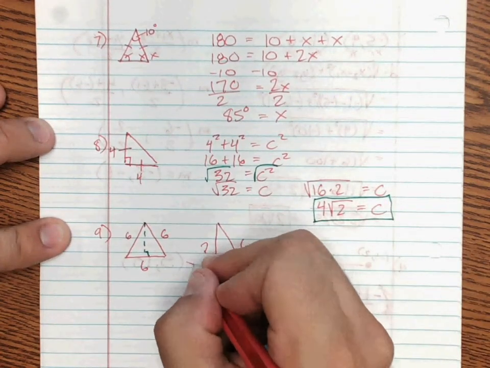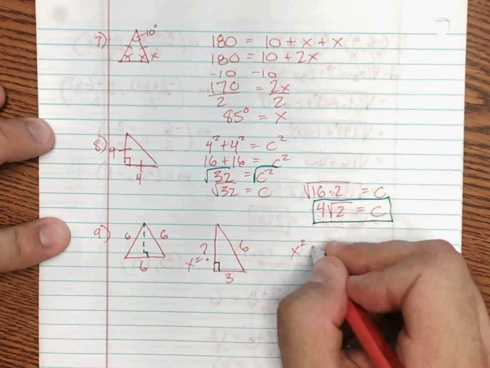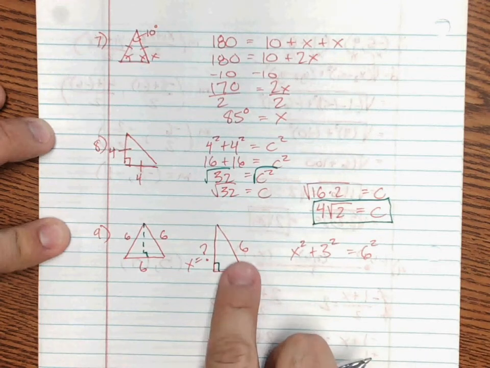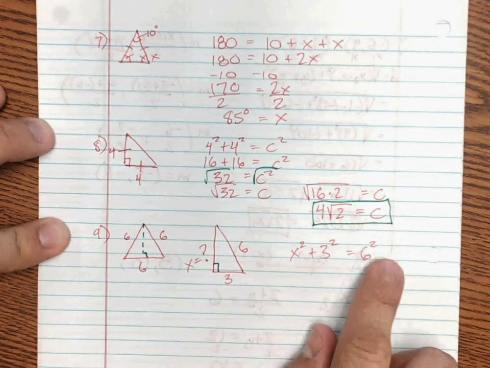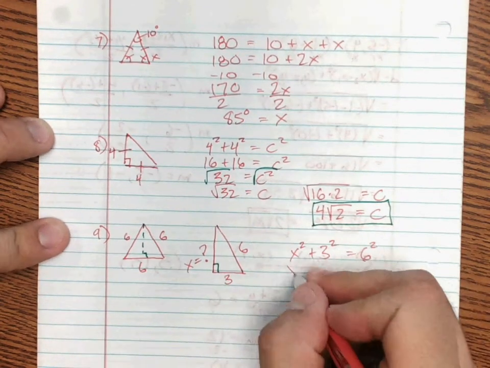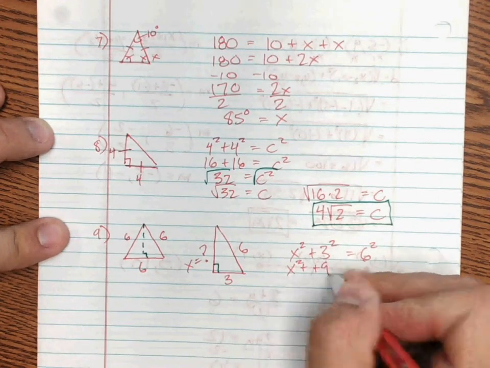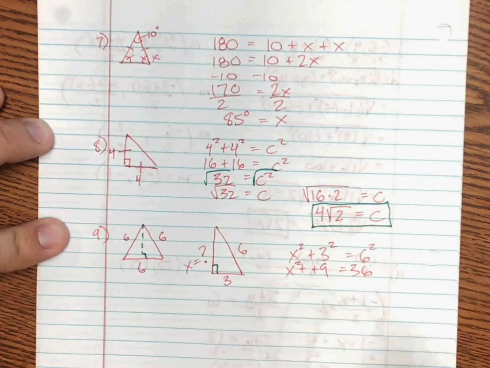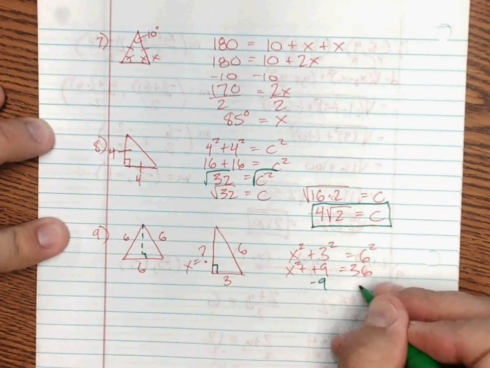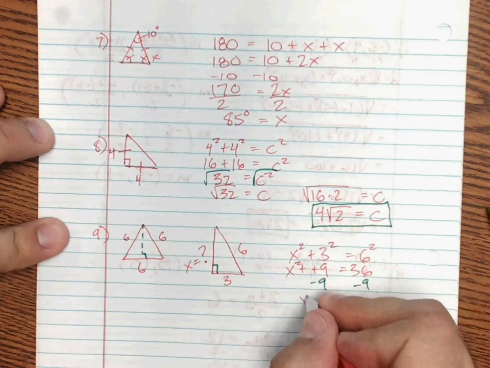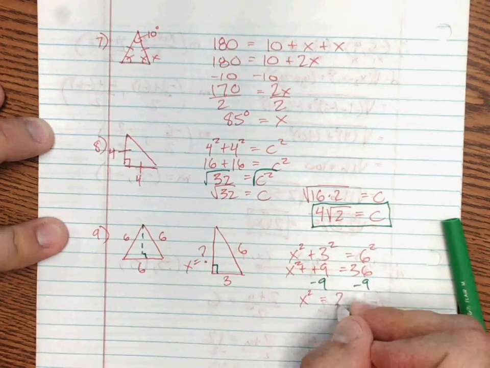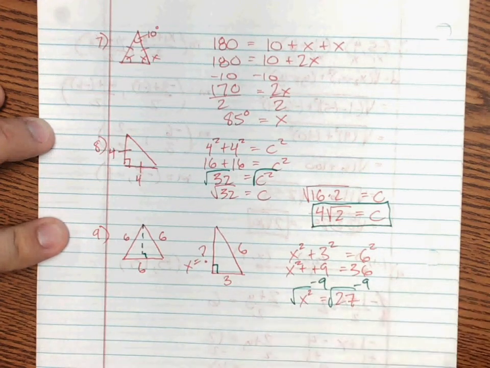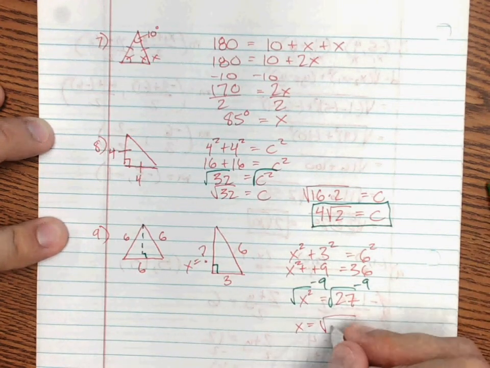X squared plus 3 squared equals 6 squared. The c is always your hypotenuse. Even if it's a number that you already know, it's always going to be your hypotenuse. So here, I get x squared plus 9 equals 36. Then, to get x by itself, I'm going to subtract 9 from both sides, which gives me x squared equals 27. Take the square root of each side, and I get x equals square root of 27.